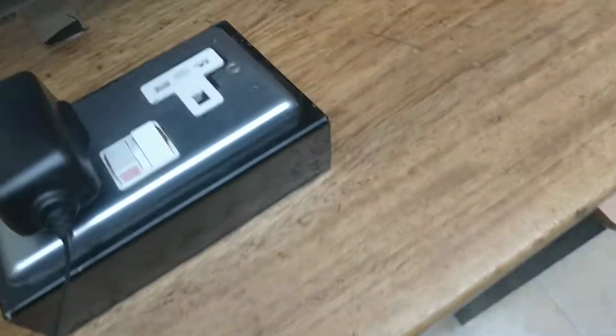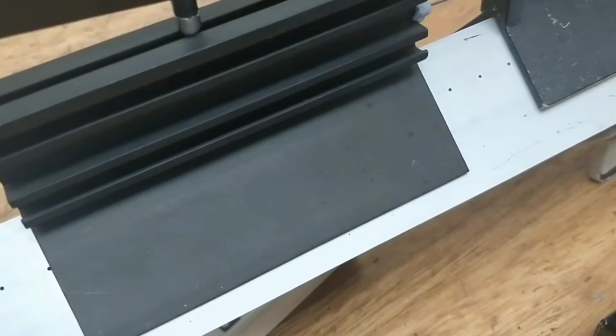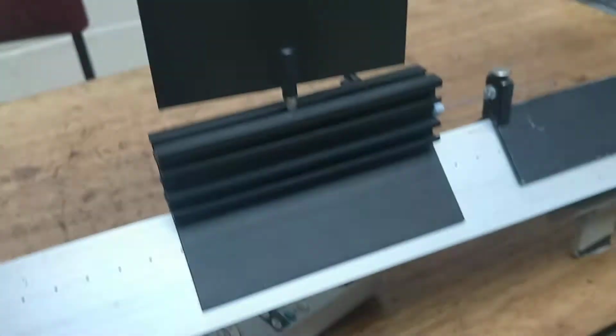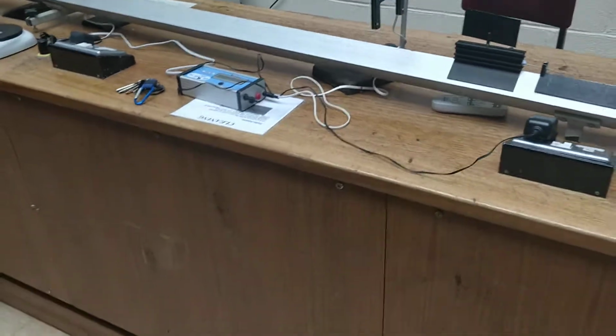Again, we need to get the distance travelled. To measure that accurately, it's, as I said before, 10 centimetres. So now you have all the information you need.